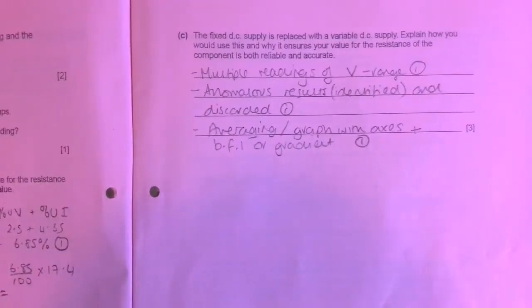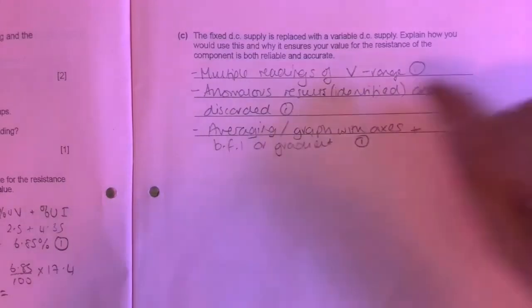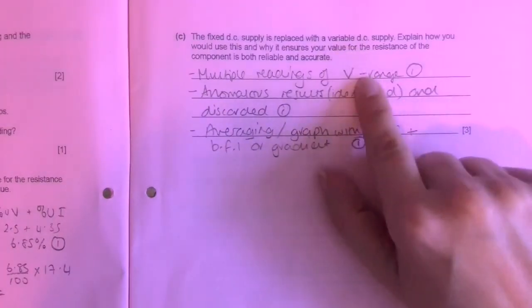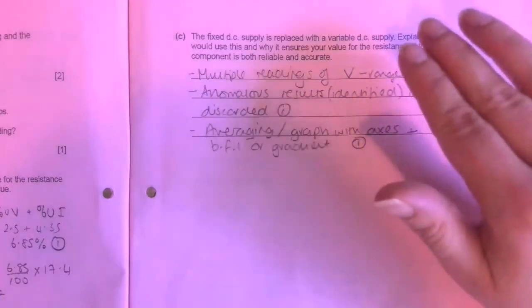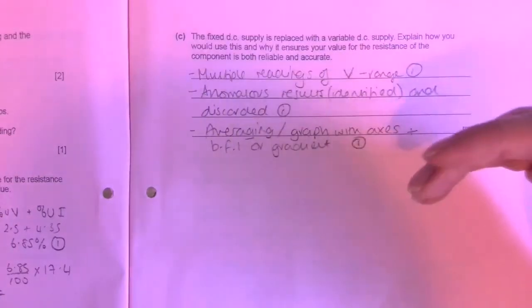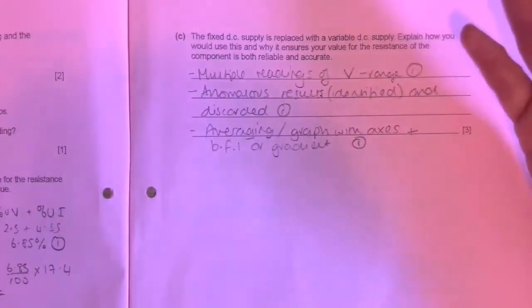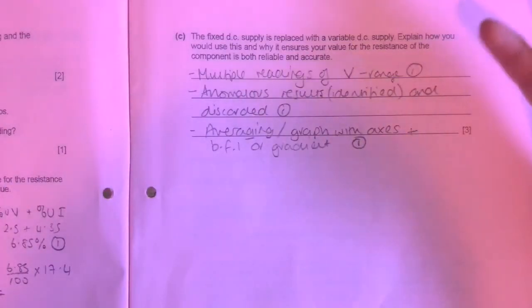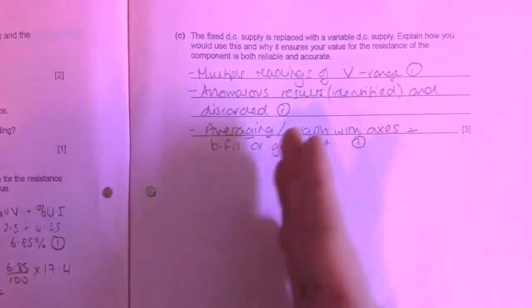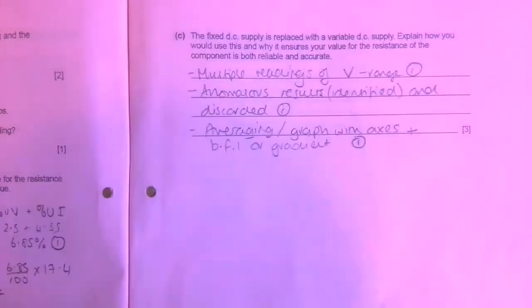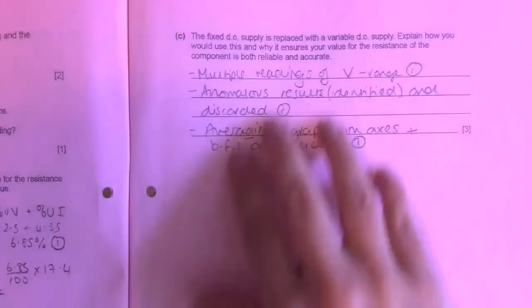Right, part C. The fixed DC supply is replaced with a variable DC supply. Explain how you would use this and why it ensures your value for the resistance of the component is both reliable and accurate. Because you now have a variable supply, you're going to be able to take multiple readings. You can change the input voltage and take various readings, like we did in every electricity experiment this year, and then plot a graph. That's basically the answer, but let's look at the proper wording of it.